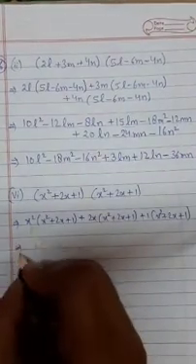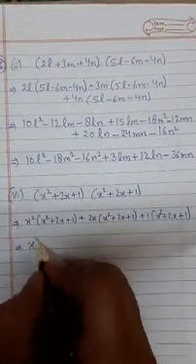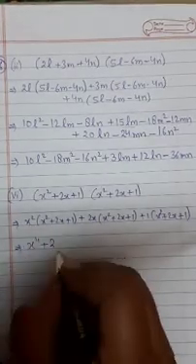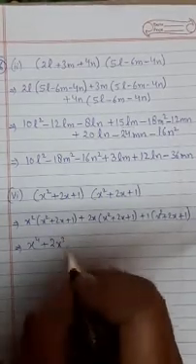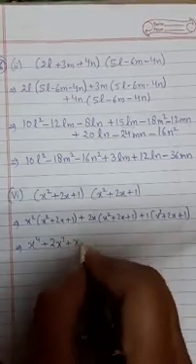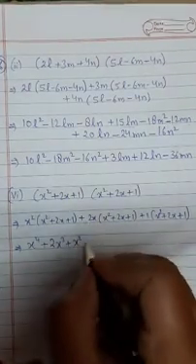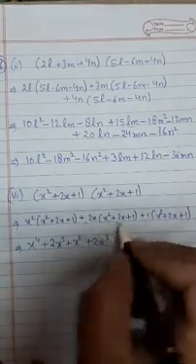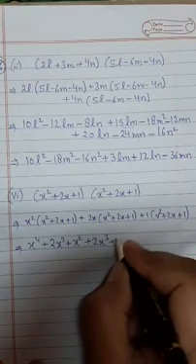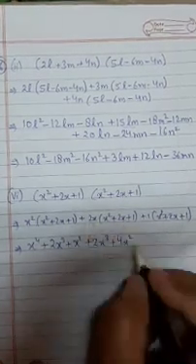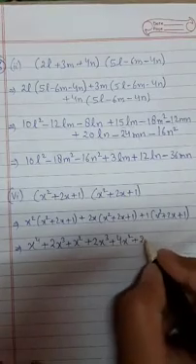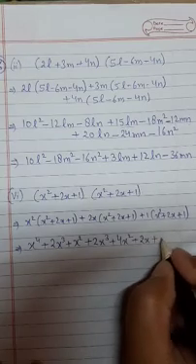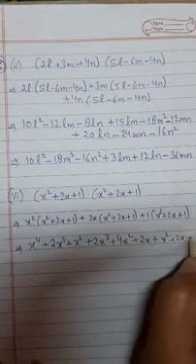Simplifying it further. x square into x square is x to the power 4. Yes, the sign was positive. Plus into plus is plus. 2 into 1 is 2. x into x square is x cube. Plus into plus is plus. x square into 1 is x square. Proceeding further. Plus into plus is plus. 2 into 1 is 2. x into x square is x cube. Plus into plus is plus. 2 into 2 is 4. x into x is x square. Plus into plus is plus. 2x into 1 is 2x. And plus 1 into all the terms will give you the same terms, x square plus 2x plus 1.